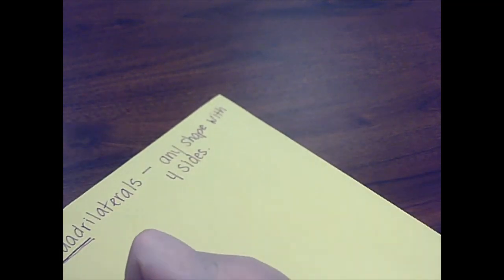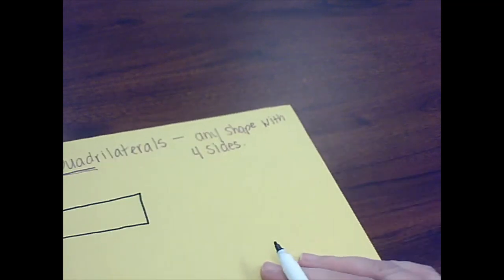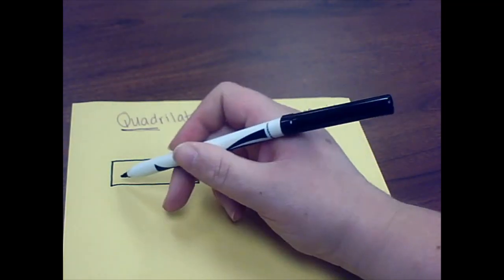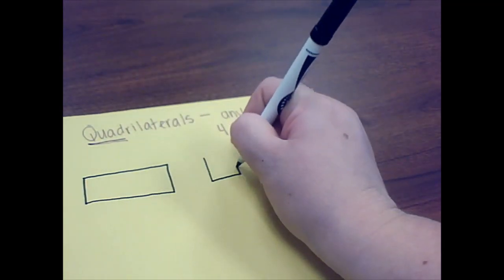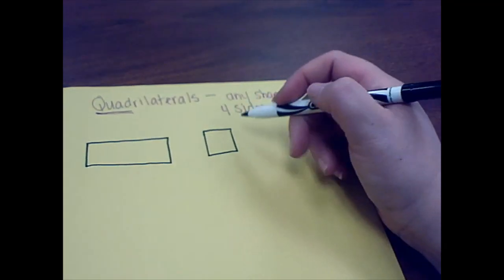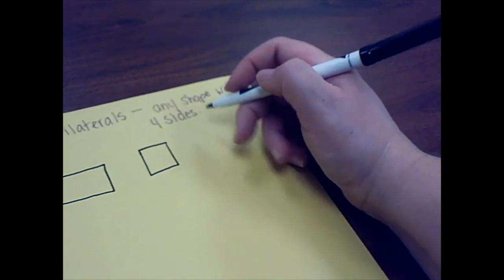So let's look at a rectangle. Okay, a rectangle has four sides. 1, 2, 3, 4. Let's look at a square. A square also has four sides. 1, 2, 3, 4. Let's look at a rhombus.